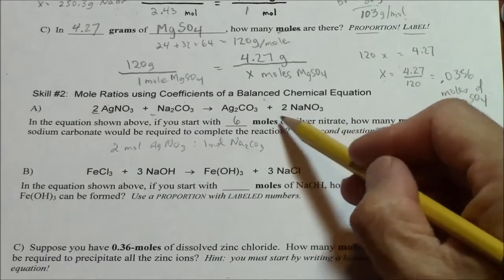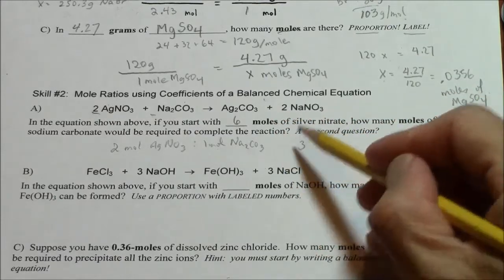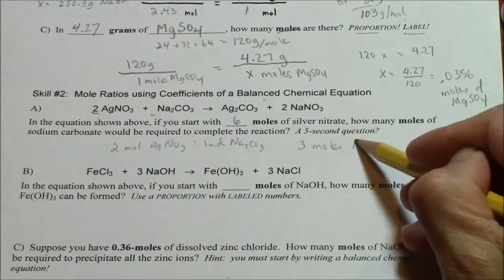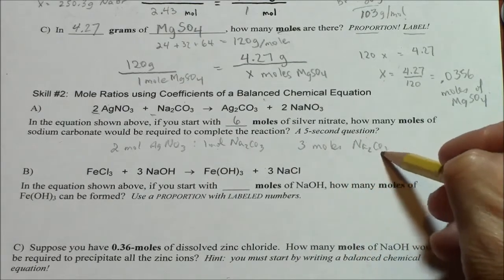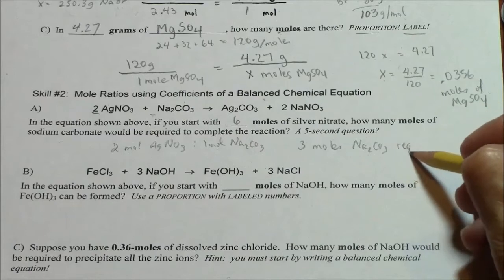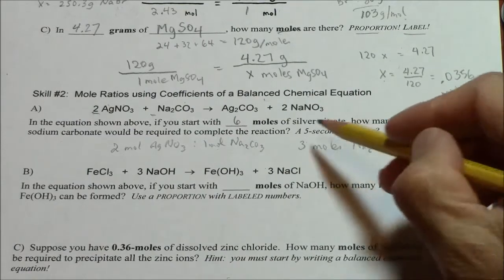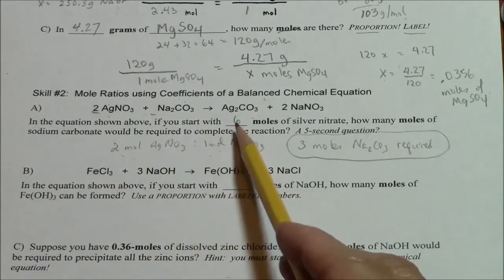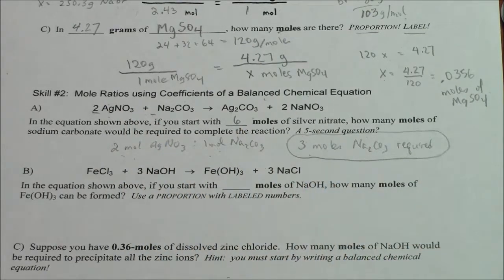So that would mean the correct answer to the question, without any real math, is 3 moles Na2CO3 are required. 2 to 1 mole ratio. 2 to 1 is 6 to 3.